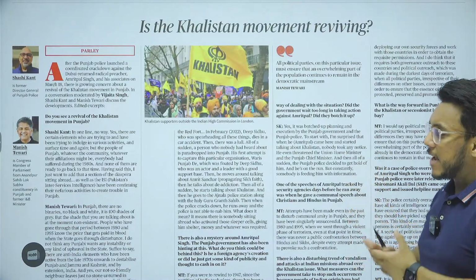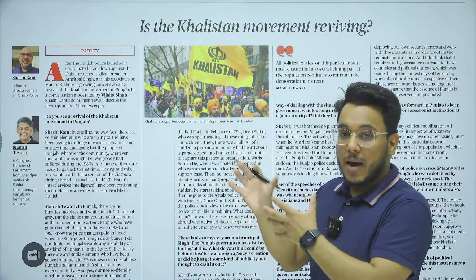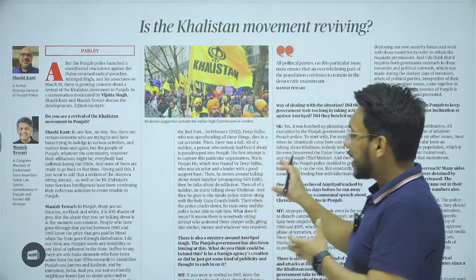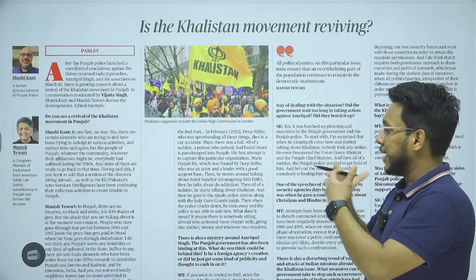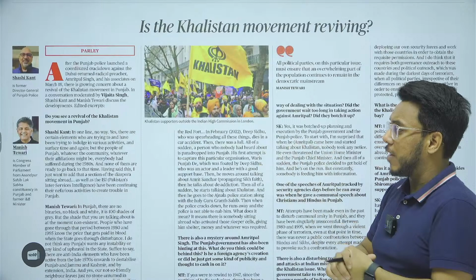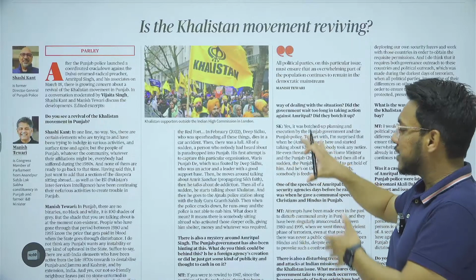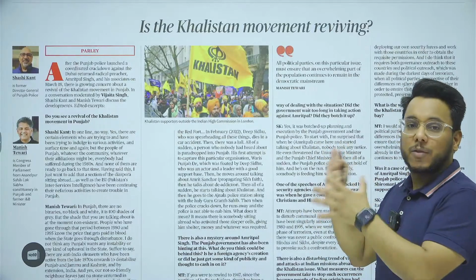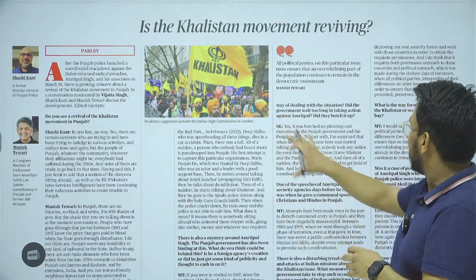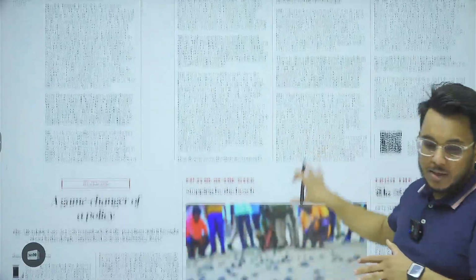Recently we have seen that there is a kind of revival of the elements who are preaching the demand for Khalistan, which goes against the sovereignty and unity and integrity of India. So this article is actually tracking the developments, how Deep Sidhu was the founder of an organization, and then how this particular thing is further moving on. Now the article is more about the present developments that are happening, which are not very important for your UPSC examination. So guys, exam-relevant substance is missing in this article, so I will not advise you to go too much into detail here.